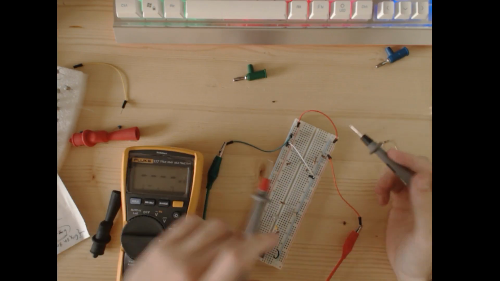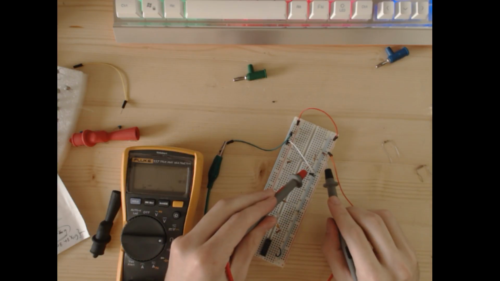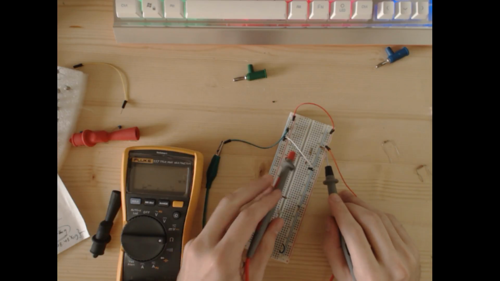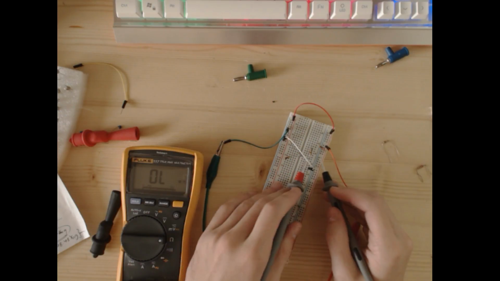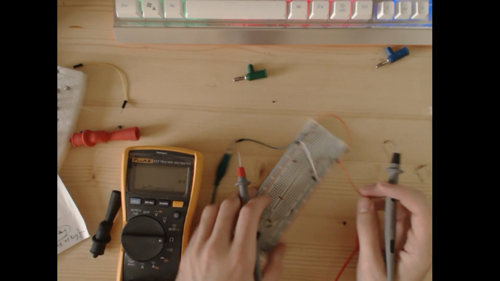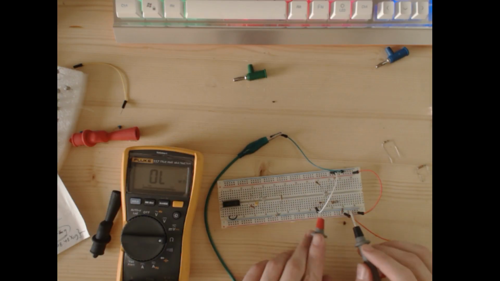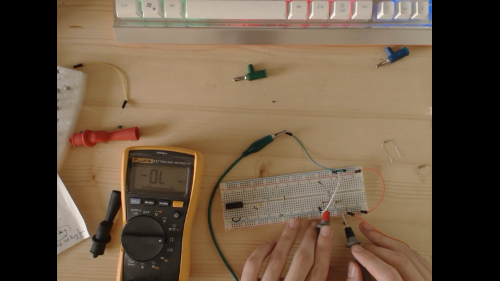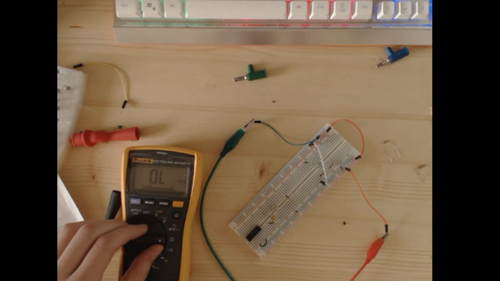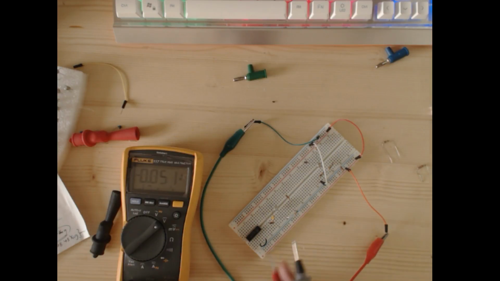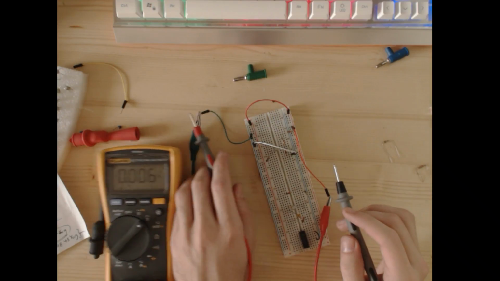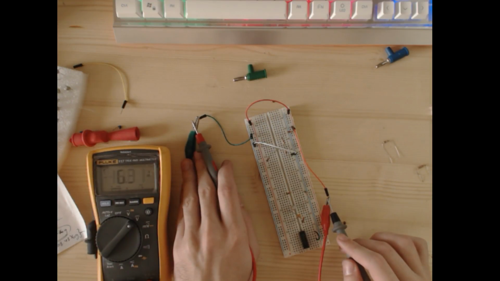So if we measure the resistance across here and here, overload? Probably has to do with that power supply. Regardless, let's just measure the voltage. Once again, let's measure at each point.